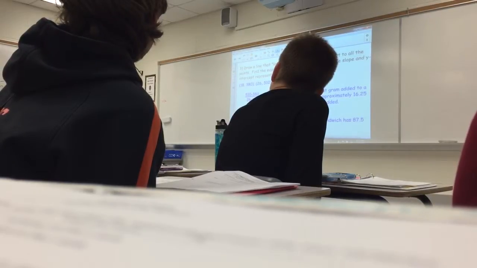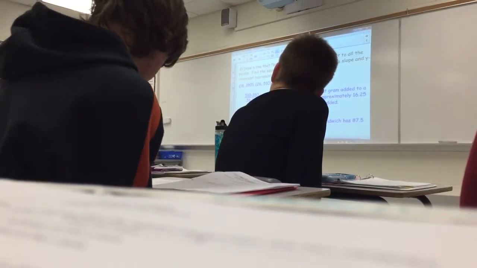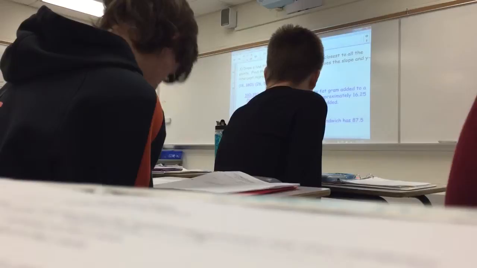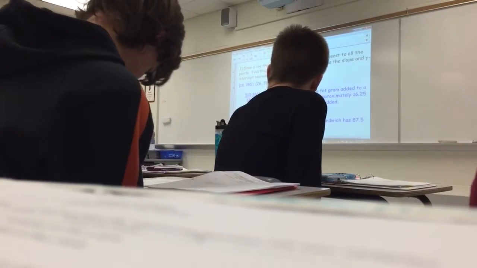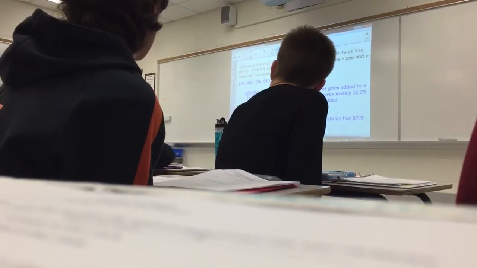Okay? So what does this mean in context? The slope: for every fat gram added to a sandwich, approximately 16.25 calories are added, in my case. Whatever your slope is would be your number of calories that are added. And the y-intercept would be that a fat-free sandwich has about 87.5 calories. Do both of those make sense in the context of the problem?